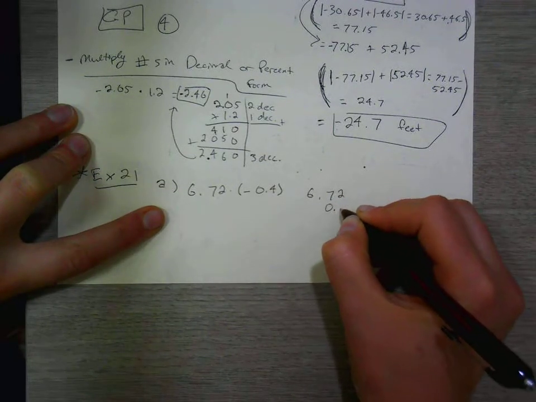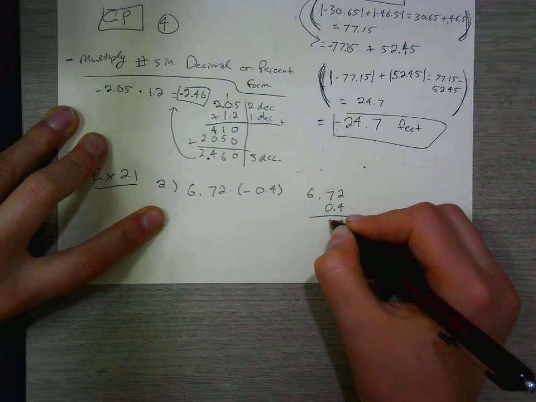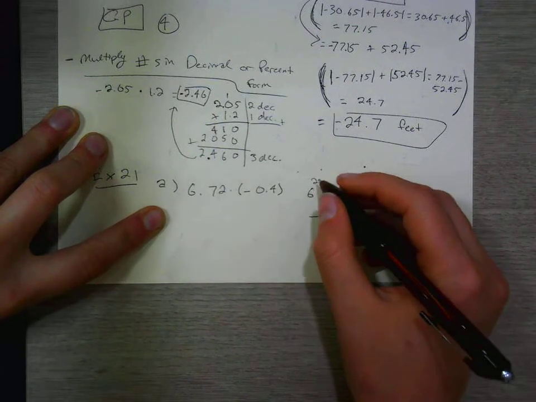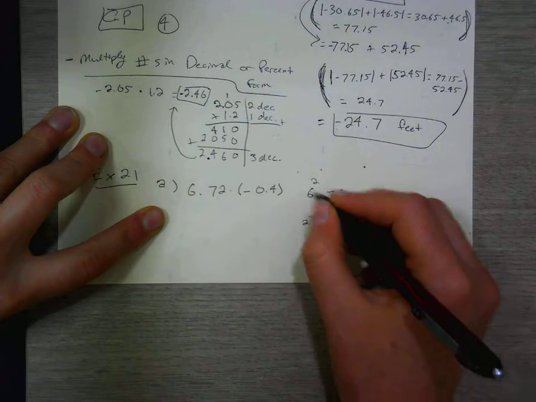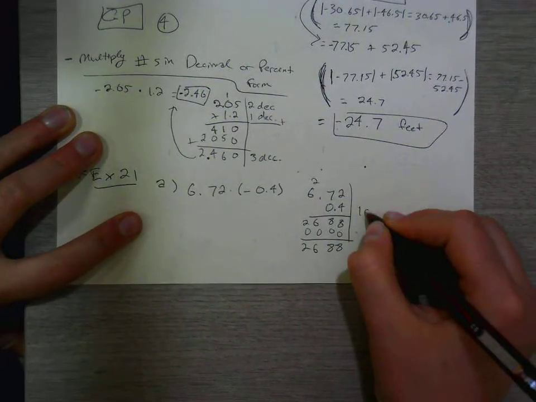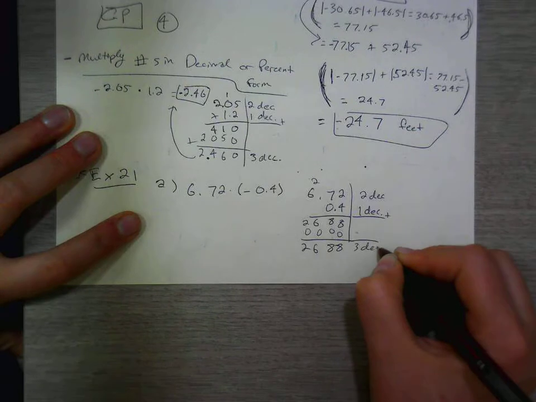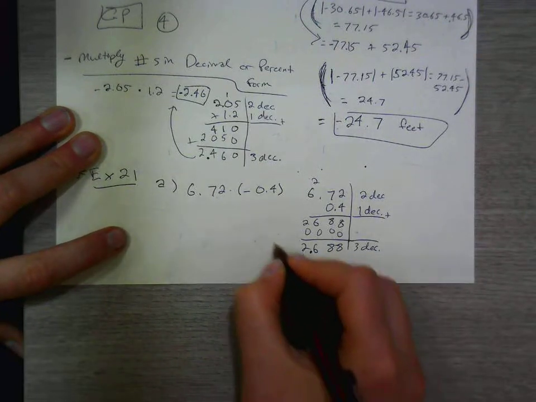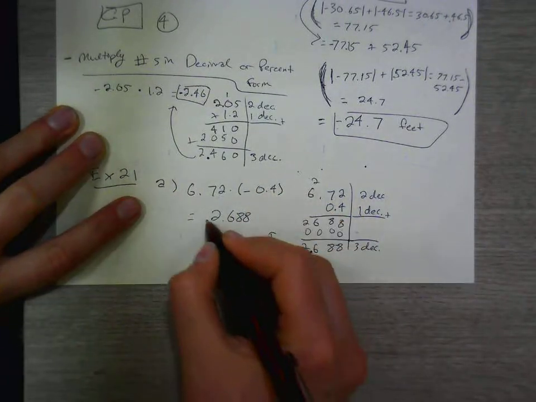6.72, 0.4. You get 4 times 2 is 8. 4 times 7 is 28. 4 times 6 is 24, plus 2 is 26. 0. Then you have 0 times 2, 7. 0. All those carry down. Now we have 1 decimal place here, 2 decimal places there. So again, when we add them, we get 3 decimal places. And that 3 decimal places, 1, 2, 3, gives us the answer up here of 2.688. Signs are opposite, so answer is opposite.